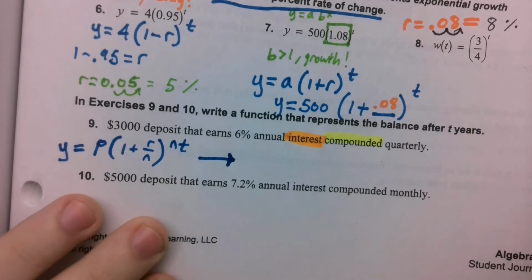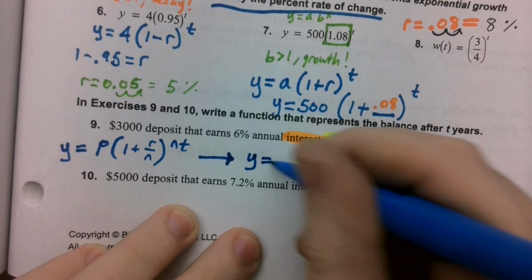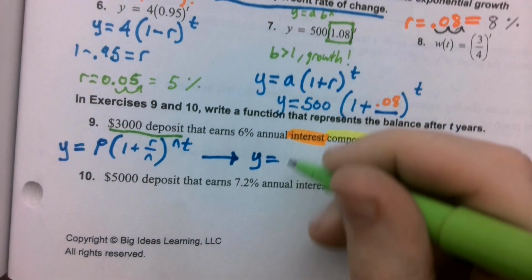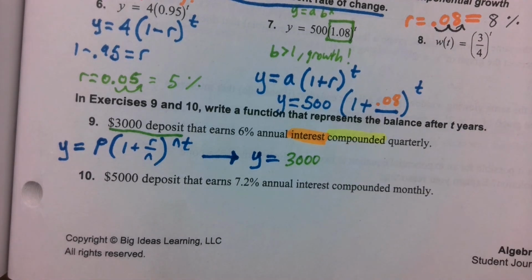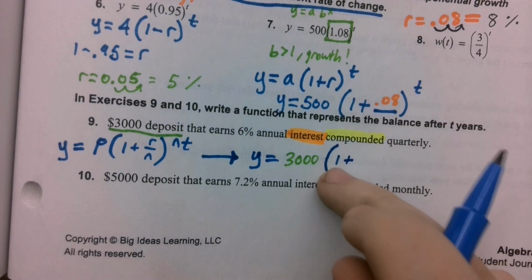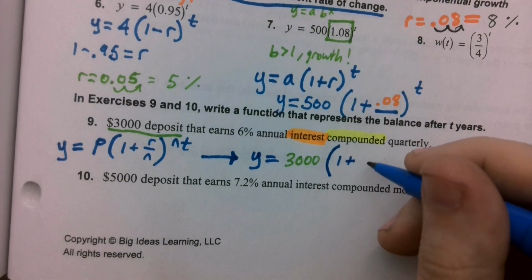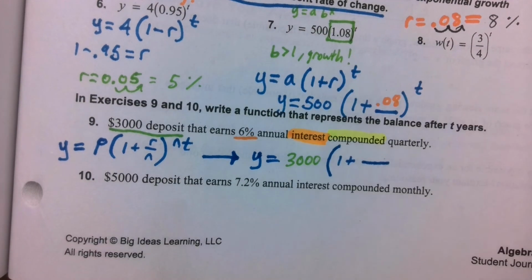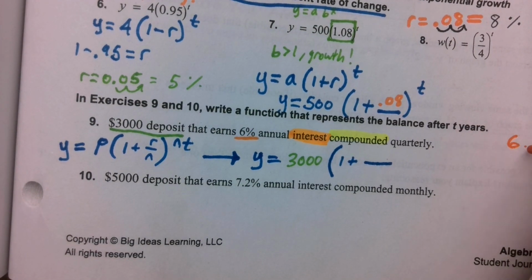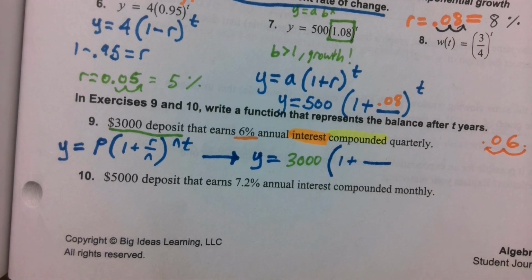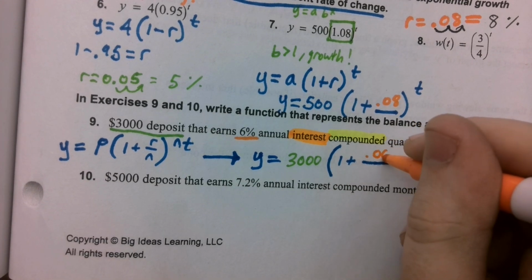Let's fill in some values. Do we know our principal or starting amount? We do. We deposited $3,000, so 3,000 is P. We're always going to keep that 1 plus. Exponential growth, right? We're always growing our money. What about R? Our rate here is 6%, but we want to turn it into a decimal. 6%, if we do our little trick by moving it twice to the left, is 0.06. So 0.06 is our rate.